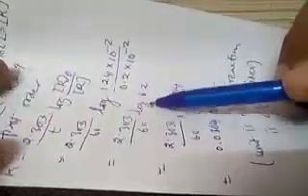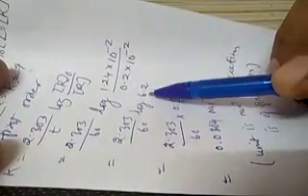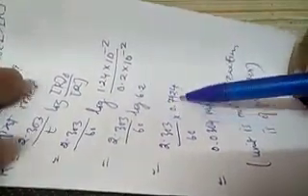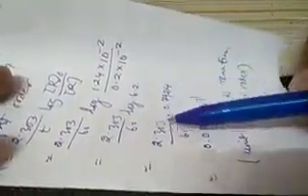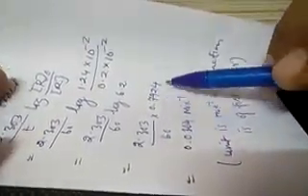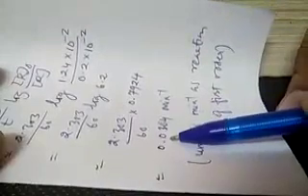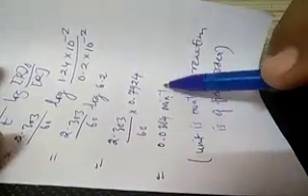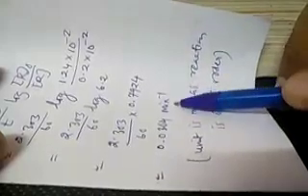If we look into the log tables, the log of 6.2 is 0.7924. So we multiply 2.303 divided by 60 with 0.7924, and finally we get 0.0304 minute inverse. Here the minute inverse represents that the reaction is of first order.